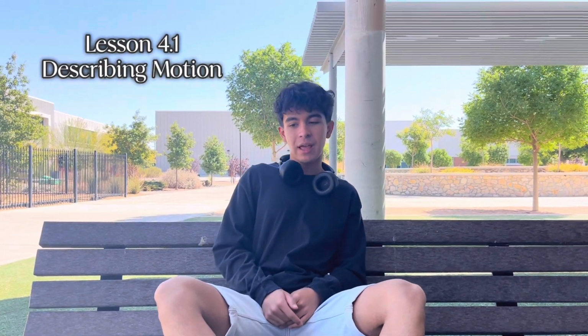So now, let's begin with 4.1. How can we describe motion? We can describe motion as changes in an object's position over time, and can be characterized by its speed, velocity, and acceleration, and also direction.